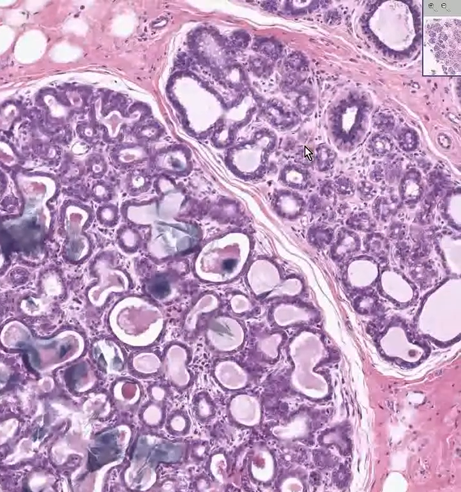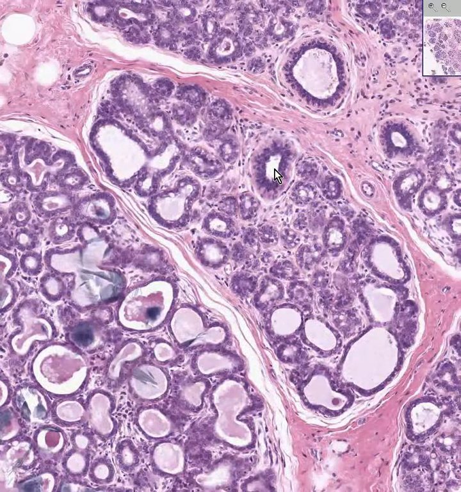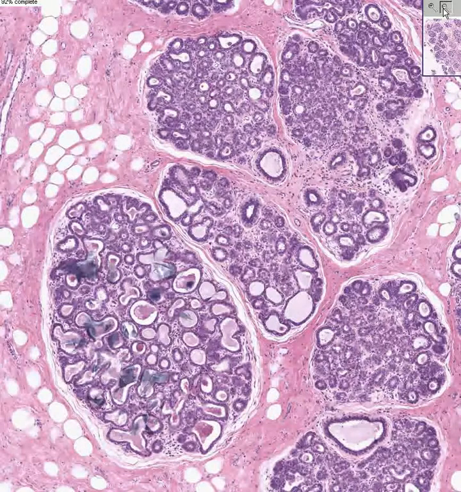We can see a duct inside of one of these lobules, as well as a duct at the periphery of the lobule. Remember, the duct is just strictly transporting the material, whereas all of these acini are actually making the juice. Here's a little blood vessel between the lobules. Here's another one. Here's some fat. Here's some fibroblasts. And you could quickly see that I think we've pretty much nailed down this whole breast.